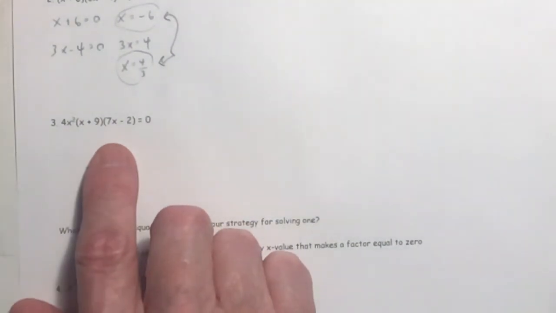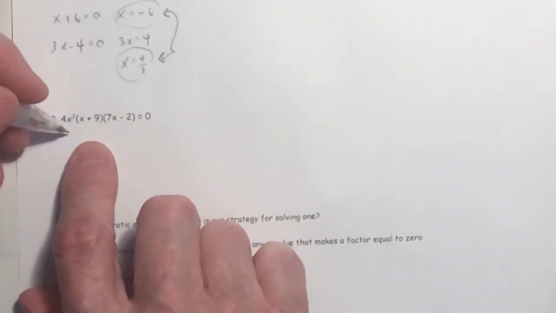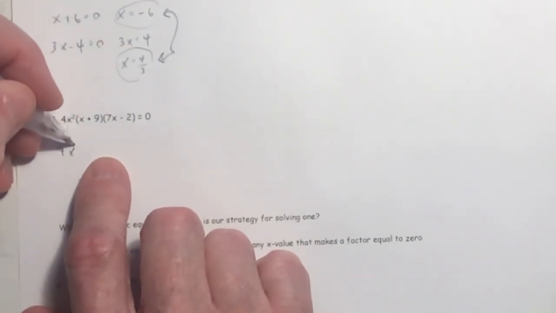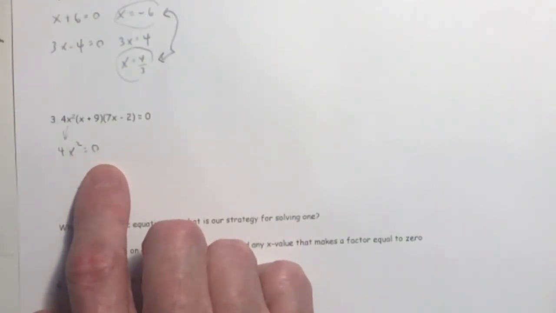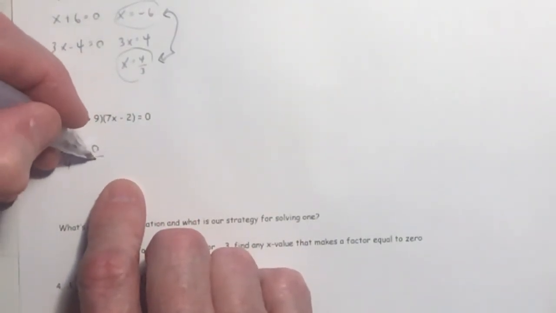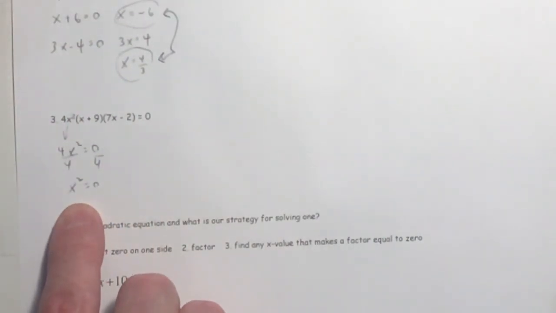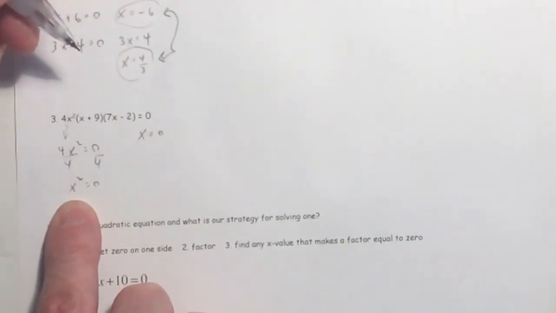Here's factored form, and it's got 3 factors. 1, 2, 3. When will this equal 0? 4x squared will equal 0. Well, if we divide both sides by 4, we get x squared equals 0. When will x squared equal 0? When x is 0. 0 is the solution that comes from that factor. So one solution is 0.